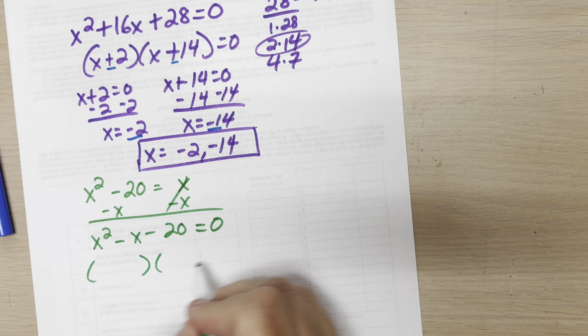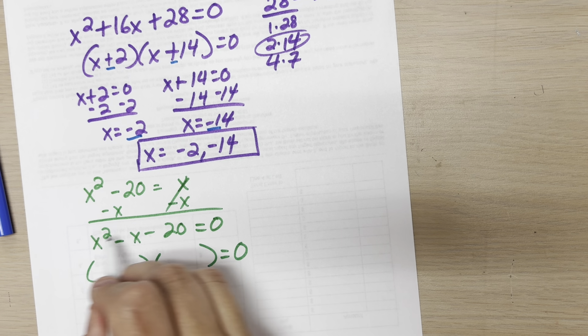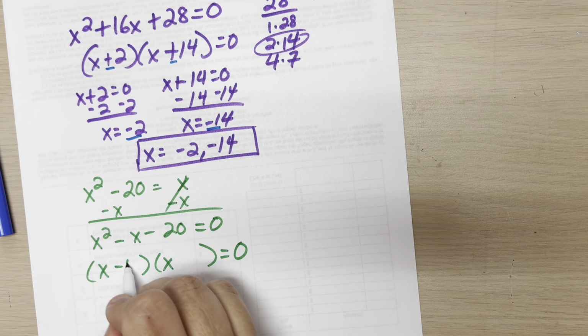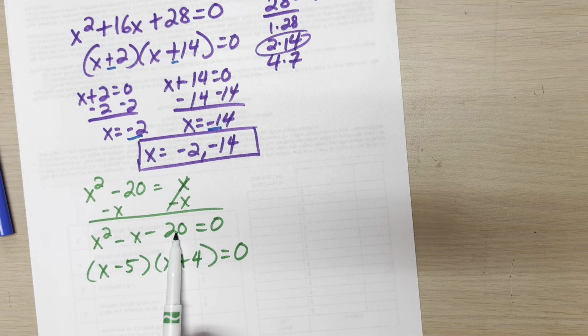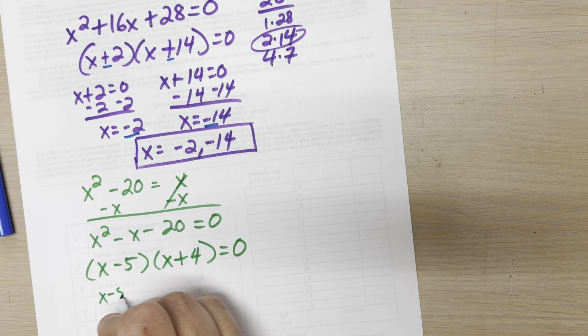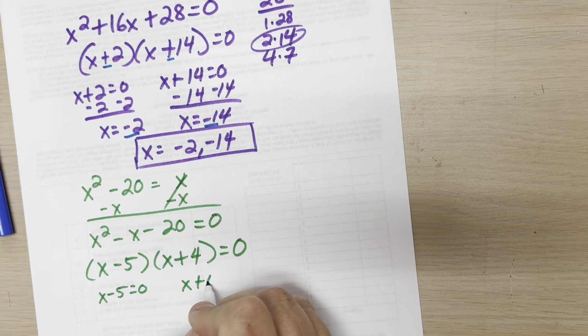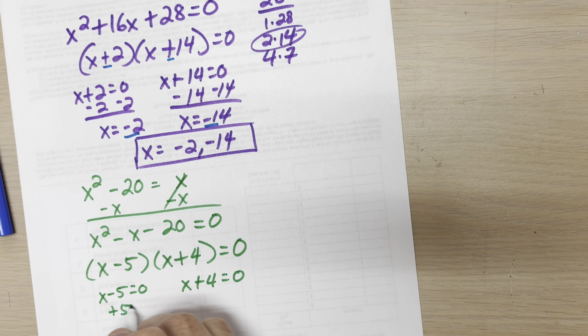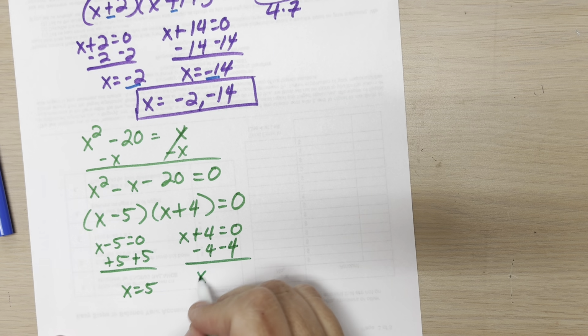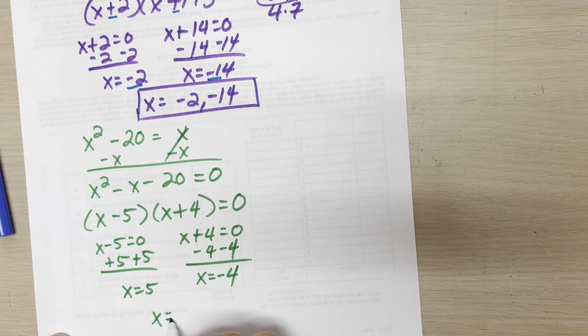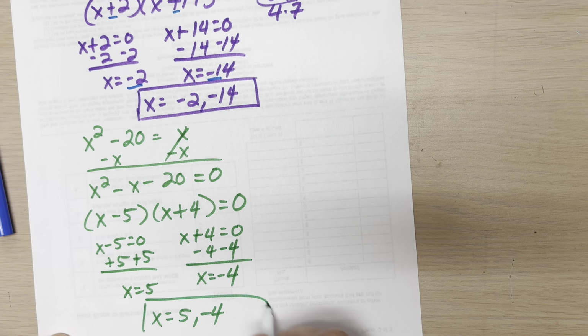So now I'm looking at the factors of negative 20 that add to negative 1. Negative 5 and positive 4. When you multiply them, you get negative 20. When you add them, you get negative 1. So again, we'll set the factors to 0 and we'll solve. So we're going to add a 5 over here. X is 5. Subtract a 4 over here. X is negative 4. So we have x is 5 and negative 4. And that's that.